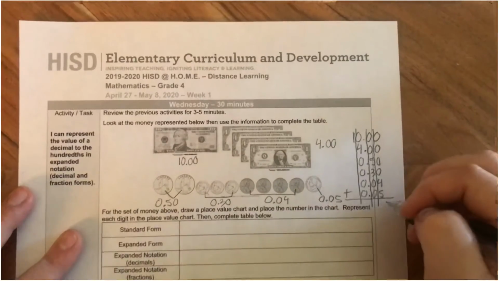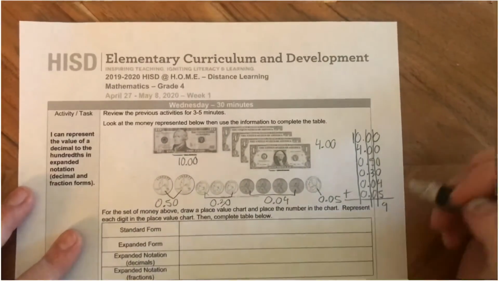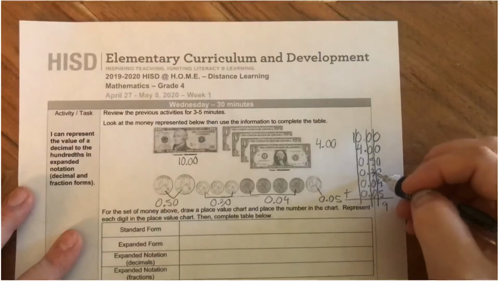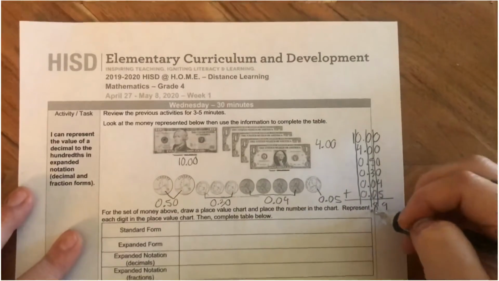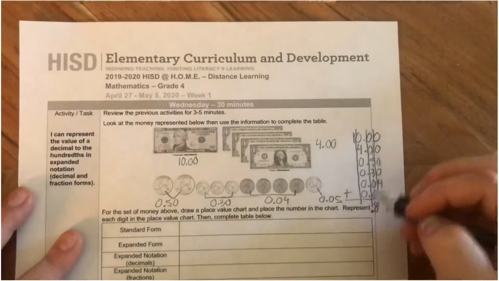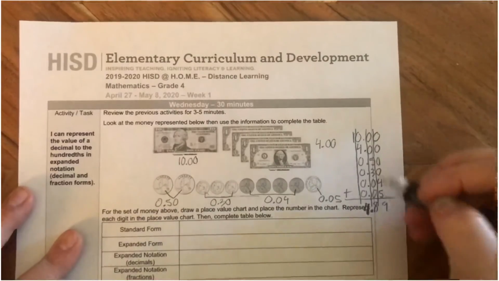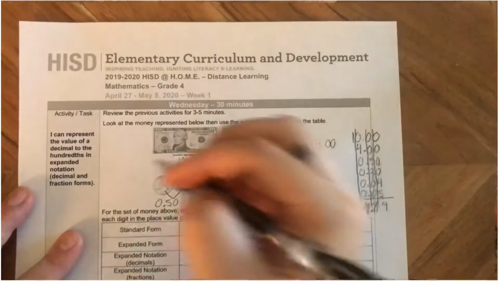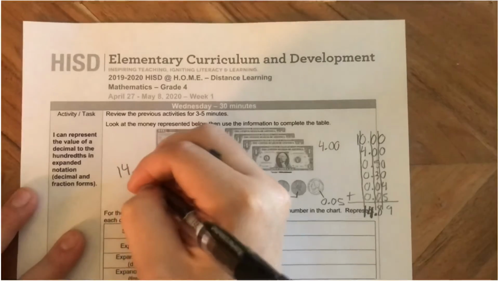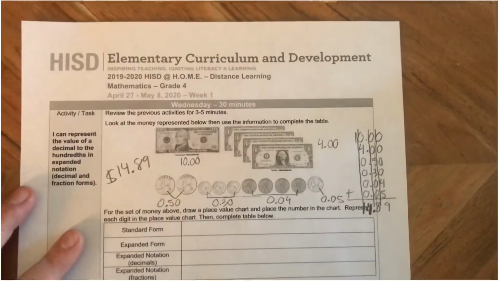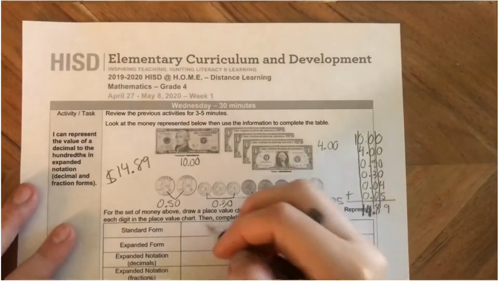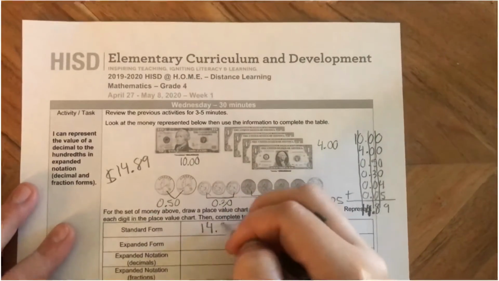So 5 plus 4 I know is 9. 5 plus 3 is 8. Then I put my decimal. I bring down my 4 and then my 1. So the total amount I have is $14.89.